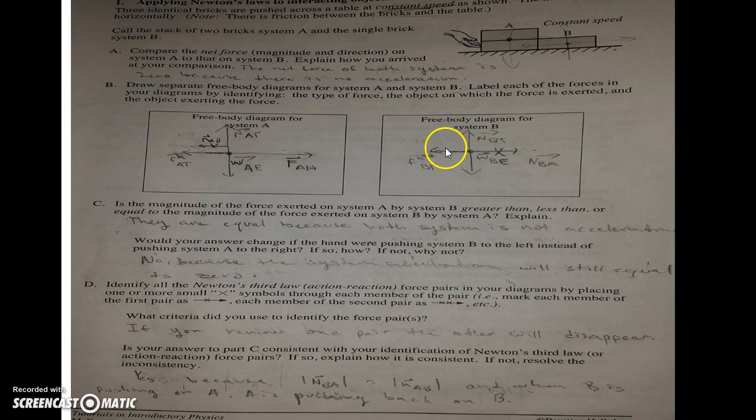Okay, and also in system B there are only 2 forces in the horizontal direction, which means they are equal in magnitude but opposite in direction for the acceleration to equal 0. So these two forces are equal to each other because there are only two forces in the horizontal direction, and since the system is moving at a constant speed, which means no acceleration, these two have to equal a net force of 0. So they are equal in magnitude.